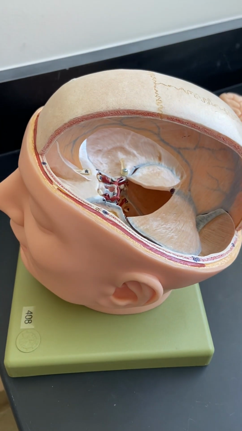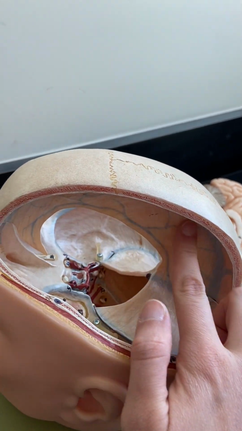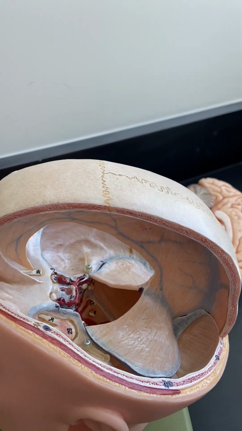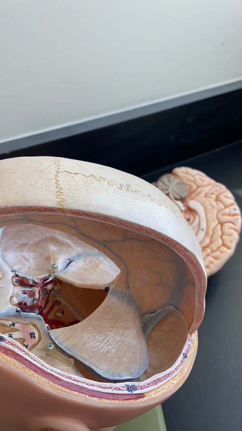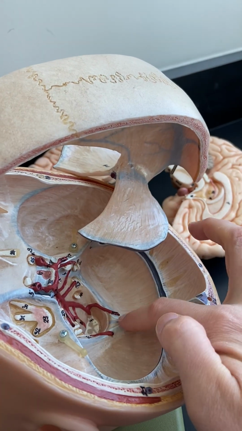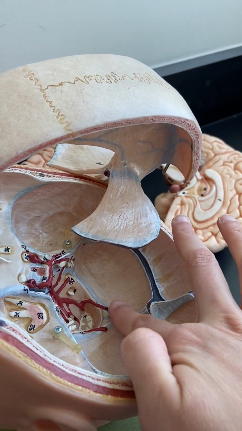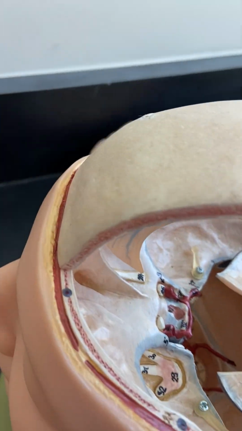Okay, now I'm going to go through the dural folds. So this fold here would be the falx cerebri. Okay, the tentorium cerebelli is this fold here right on top of where the cerebellum would be, and then the falx cerebelli is underneath that, so this fold down here. Okay, so that's that model.